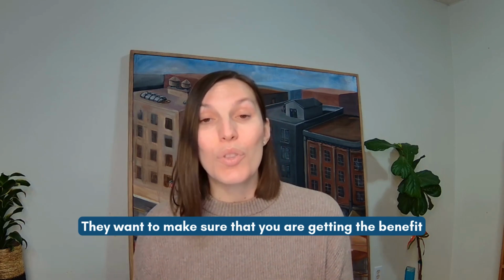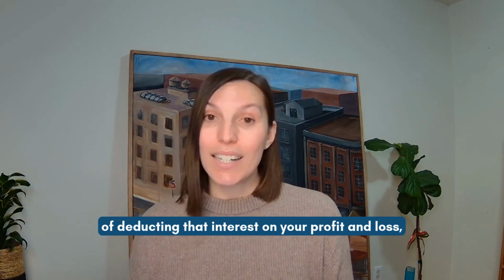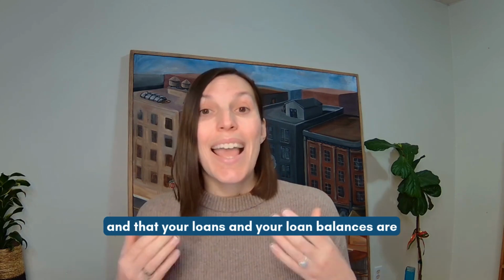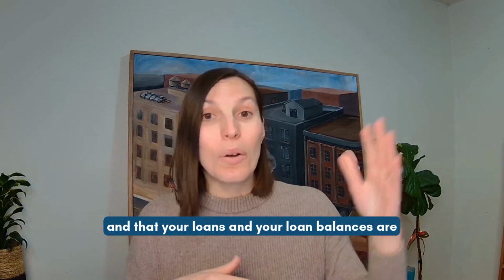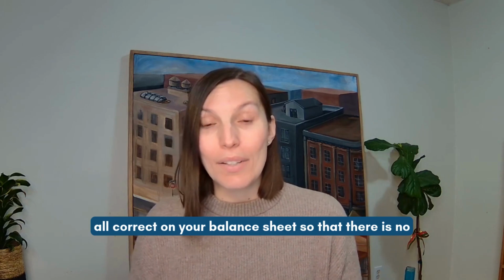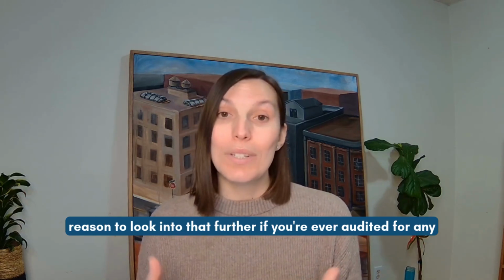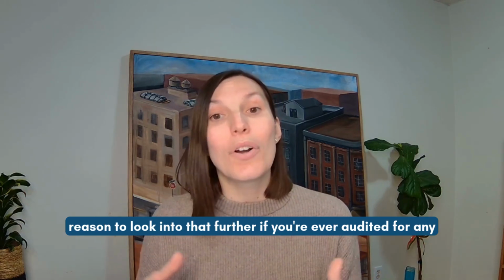They want to make sure that you are getting the benefit of deducting that interest on your profit and loss, and that your loans and your loan balances are all correct on your balance sheet, so that there is no reason to look into that further if you're ever audited for any reason.